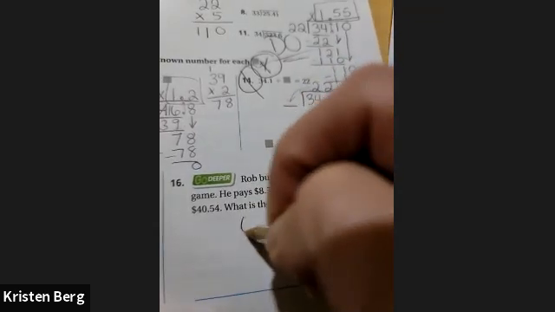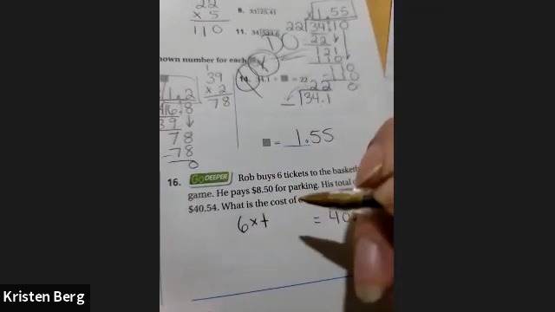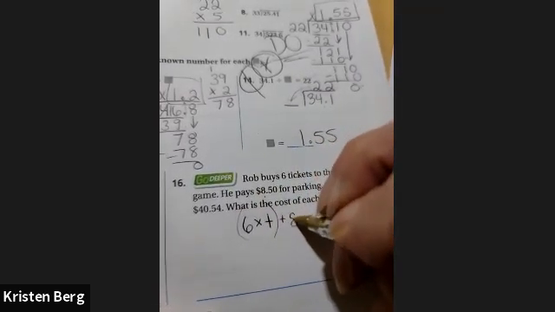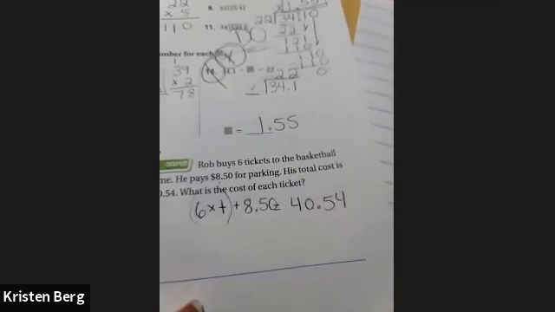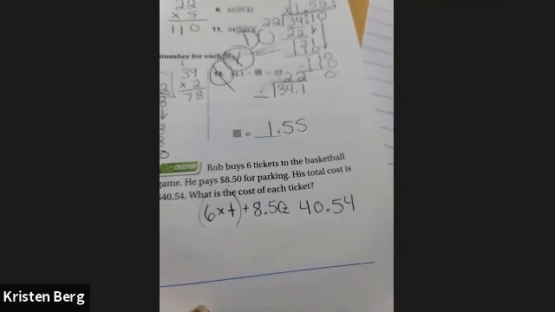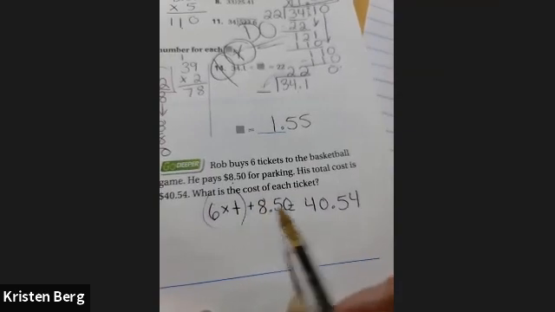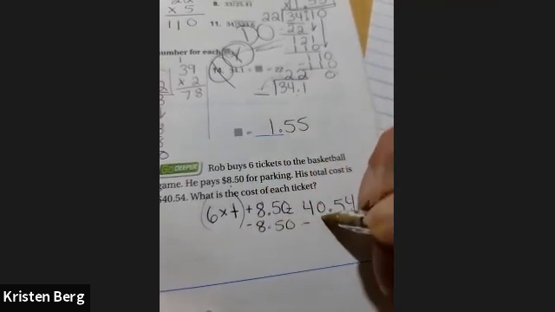Now it says he bought 6 tickets. So 6 times T for ticket. Okay, but that was not all he did. He did buy 6 tickets, but the other thing that he also did pay out was $8.50 for parking. So in order to do this, you should first subtract off the $8.50 from each side.